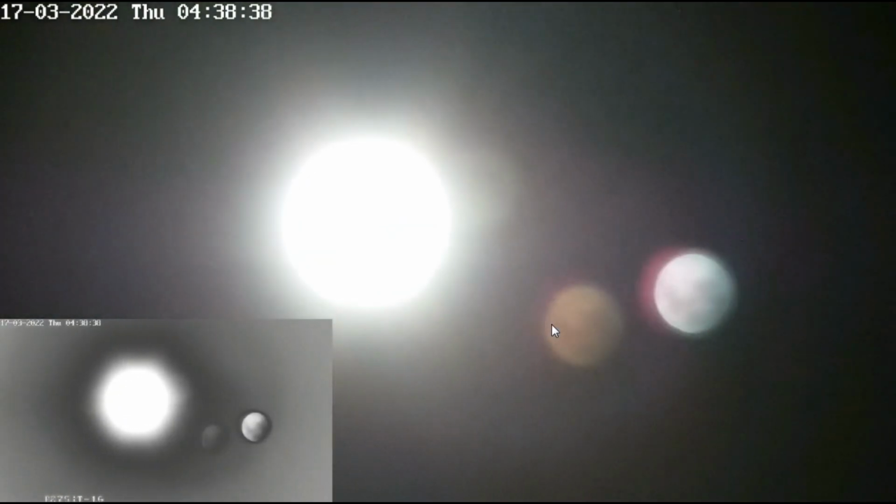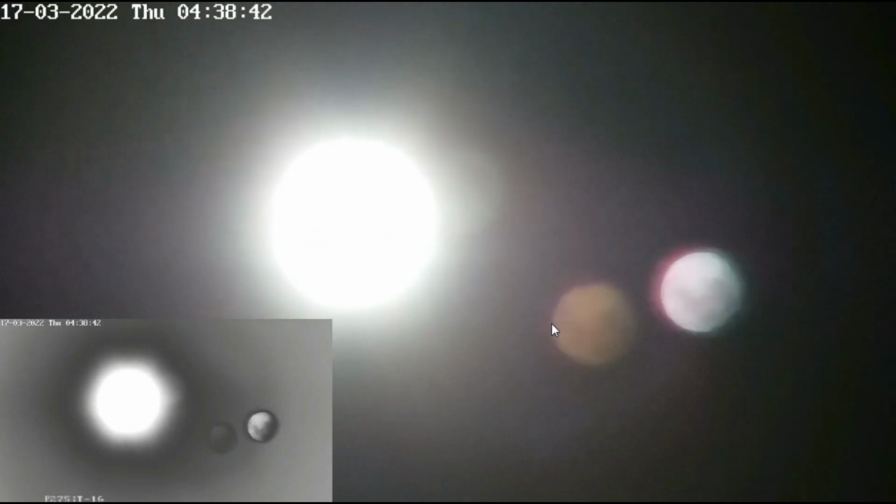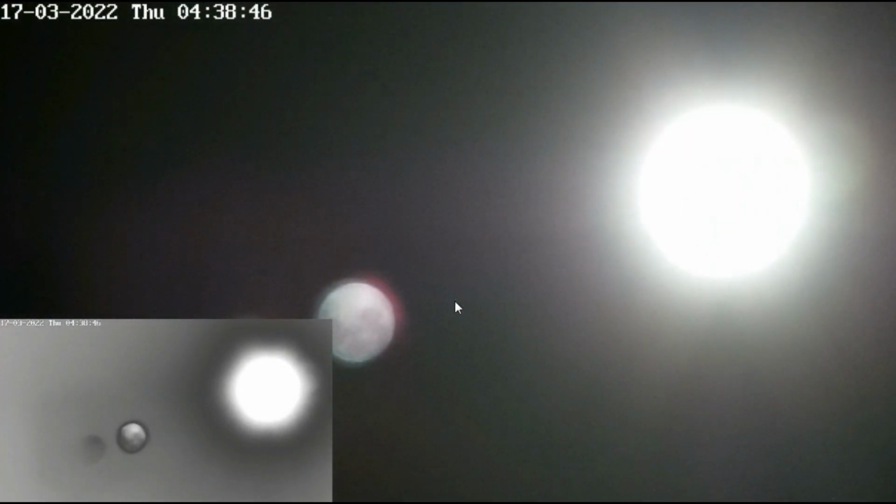We can see that there's redness around the outside of that moon. And yeah, it moves as the camera moves. In fact, if you look there, you can see there's two lens flares. Another lens flare there, and the red, you can consider that as a lens flare. But that is our moon, it's red.